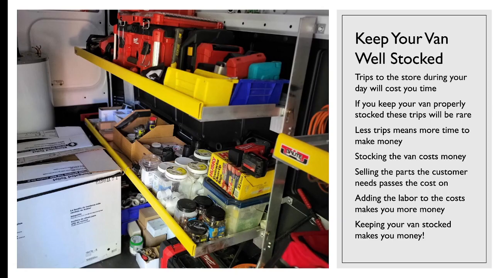Keeping our van well stocked. When you are out installing, trips to the store during the day cost you time. If you keep your van properly stocked, these trips will be rare. Even if the store is close by, having to return to the store to get parts, it takes time out of your day, time that you could be using to complete installs.